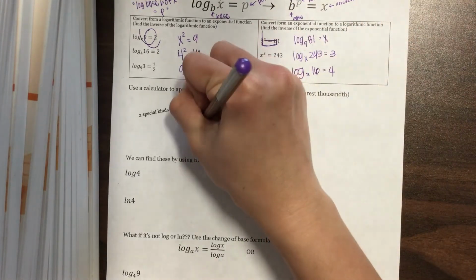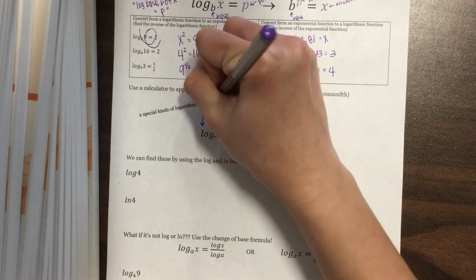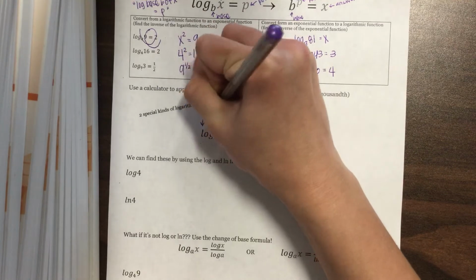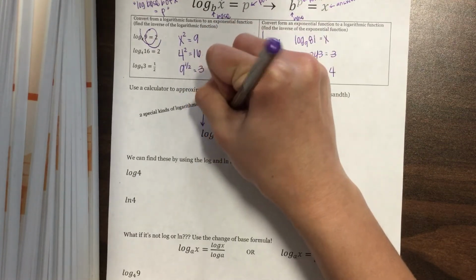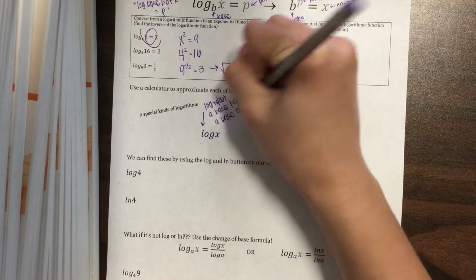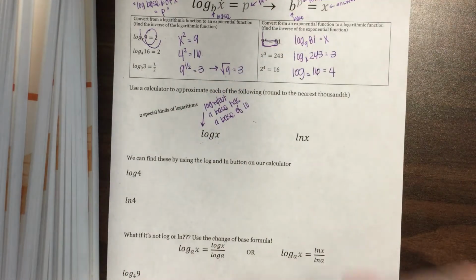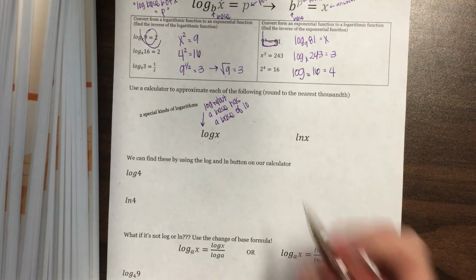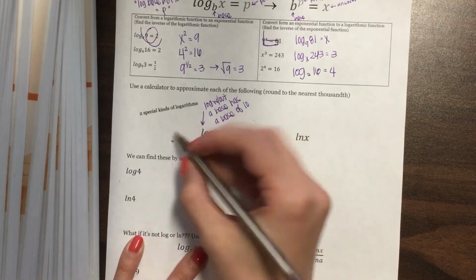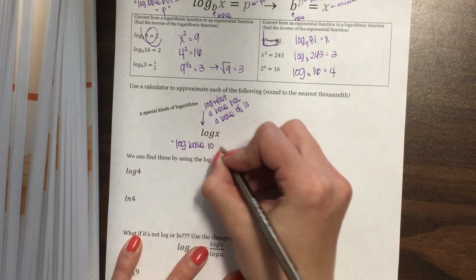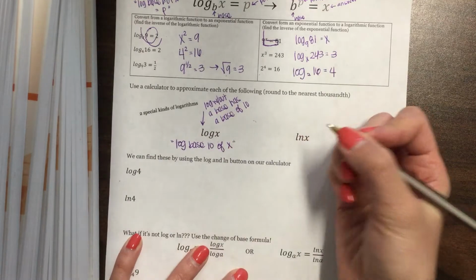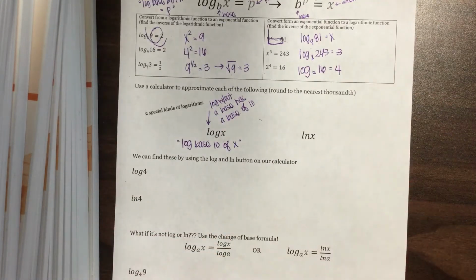So a log without a base has a base of 10. And that's true all the time. So if it doesn't have a base, then it's just a 10. You just assume that it's 10. When you say this, it's log base 10 of x.